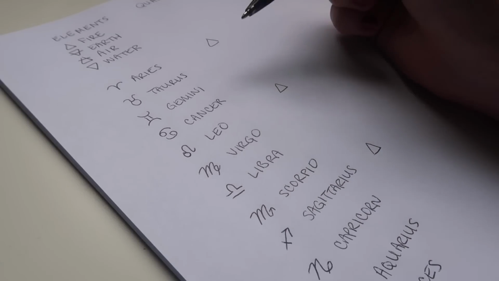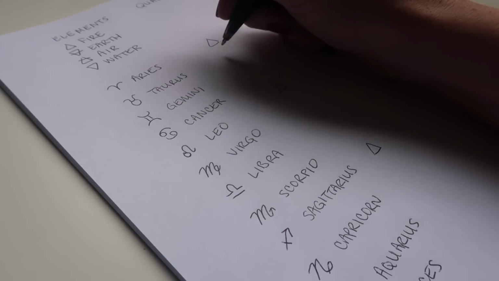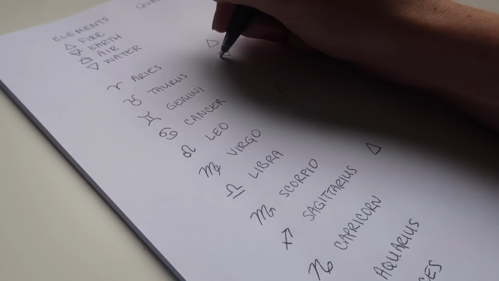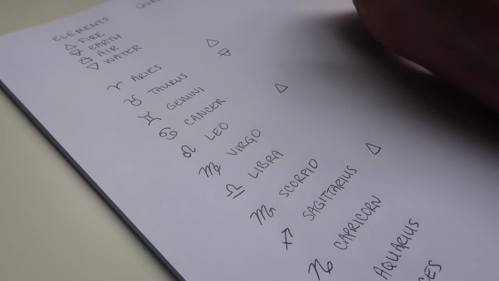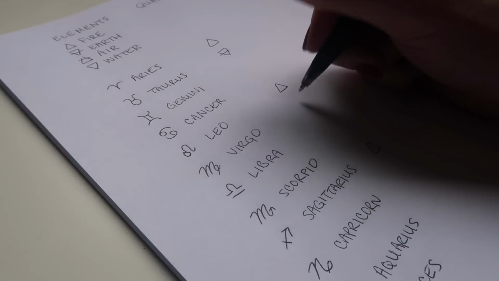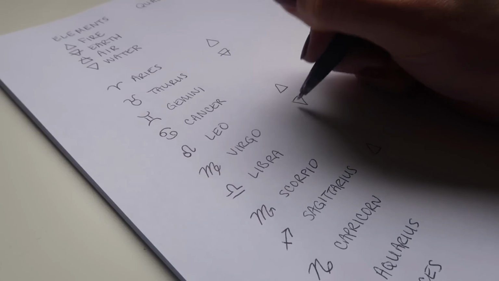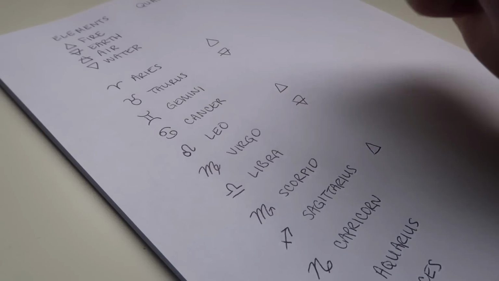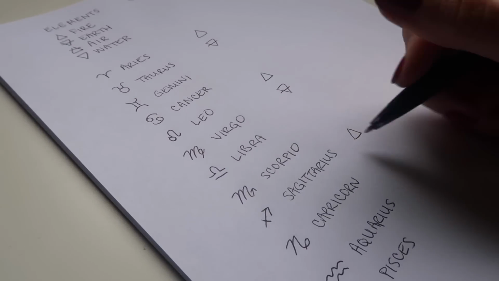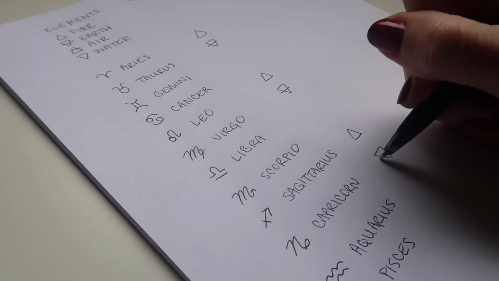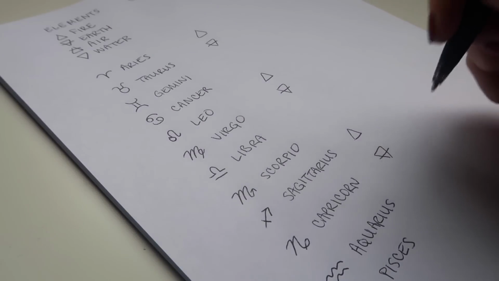Anyway, we have Taurus, who loves to ponder. Loves to ponder. Virgo loves to analyze. Down here, Capricorn, also Earth, loves to plan.